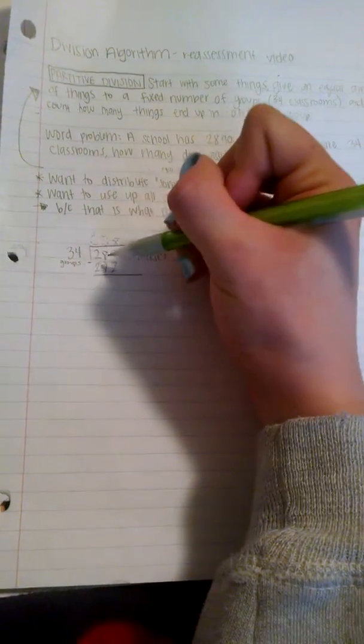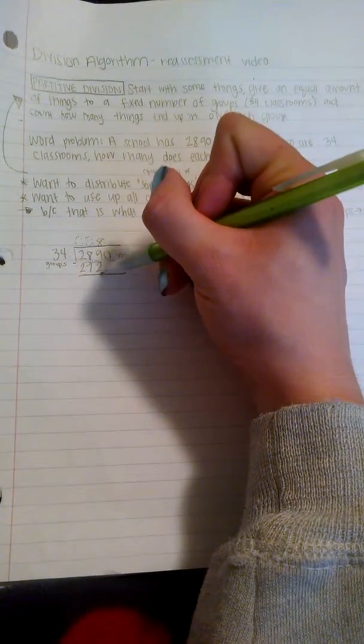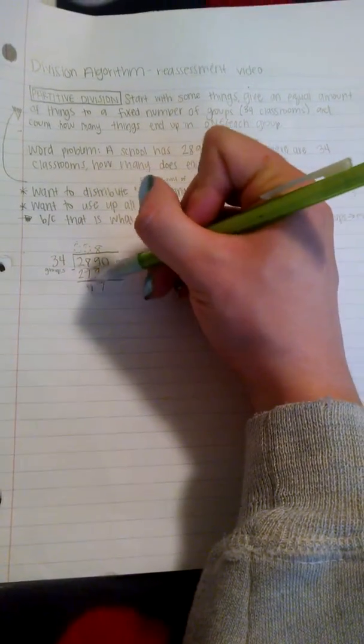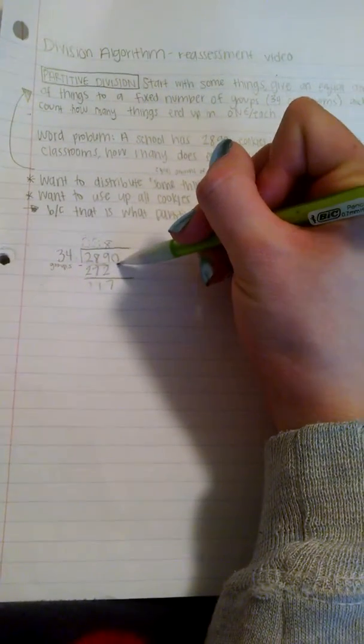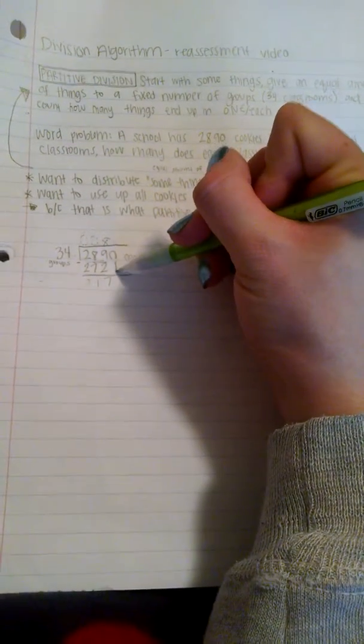Alright, so now we have subtraction, because we're trying to count how many things end up in one group. So 9 minus 2 is 7, 1, and 0. Now, can we hand out 17 cookies to 34 groups? It would be better to bring down the 0, so then you have 170 cookies.